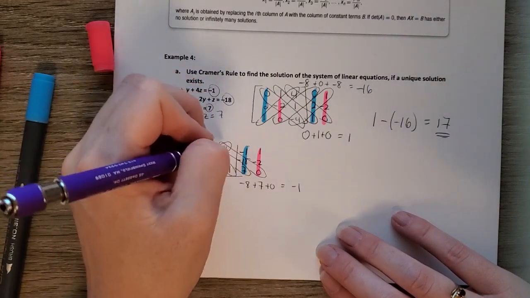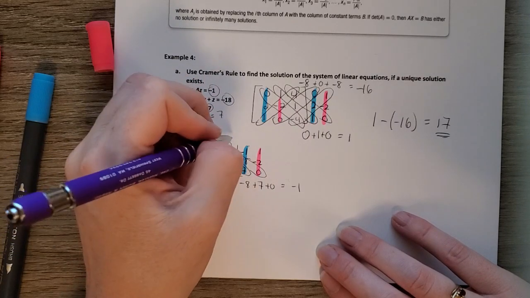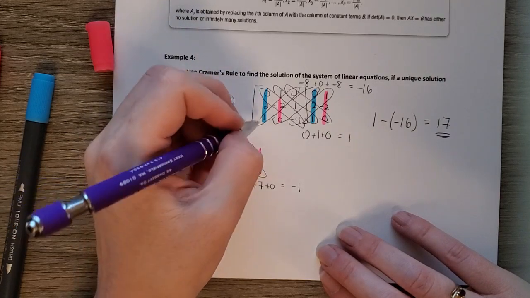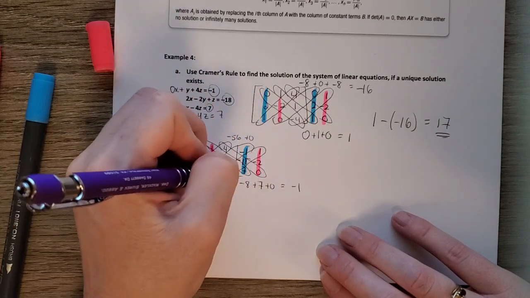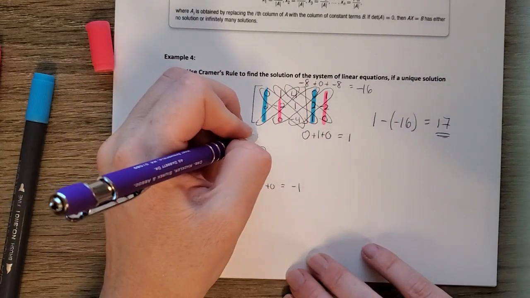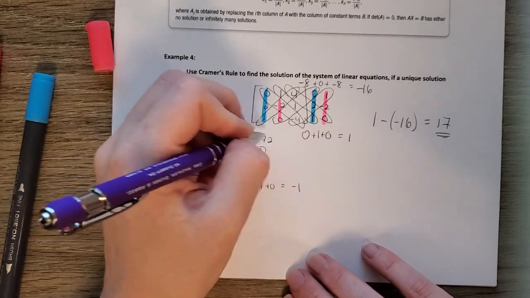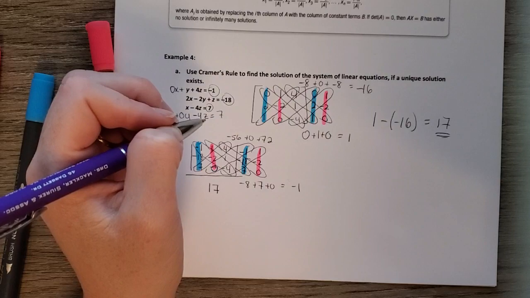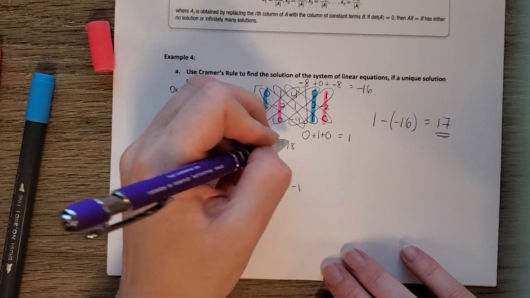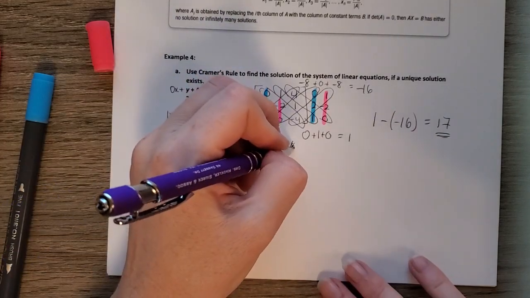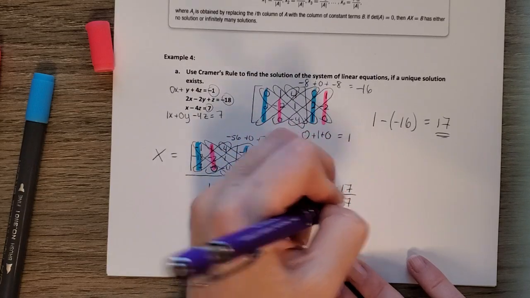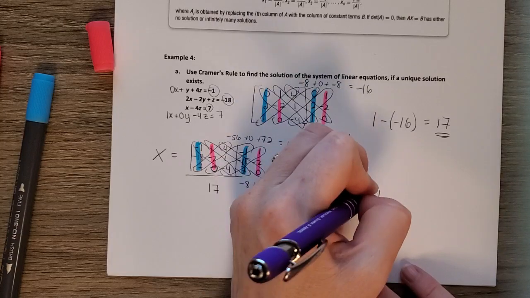Now we go the other way. 7 times -2 times 4 would be 28 times -2, -56. And this row has a 0, so this is going to be 0. And then 4 times 18 is 72, positive 72. And 72 minus 56 is 16, sorry. So we have -1 minus 16, which is -17, divided by the 17, which is the denominator. So x is -1.